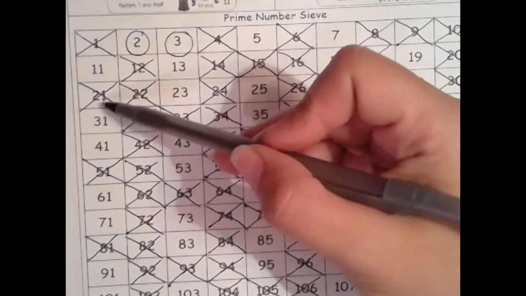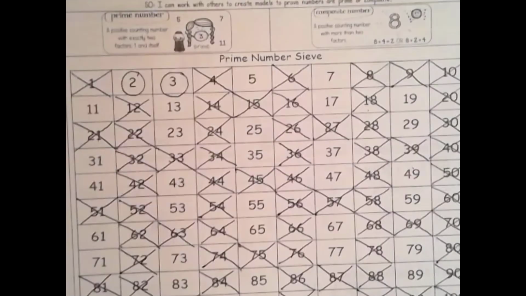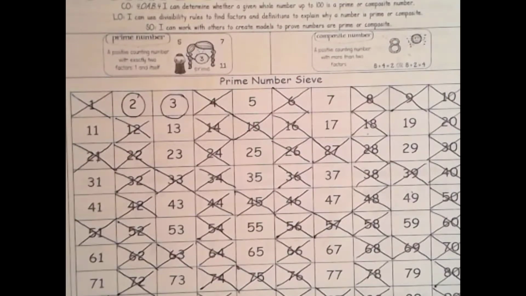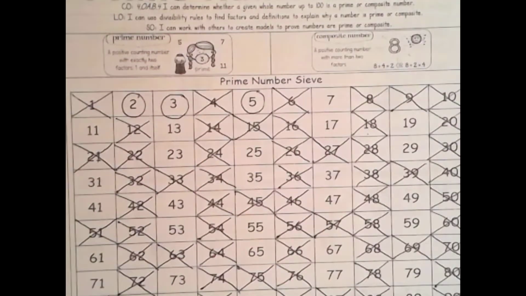We get the pattern repeating. But we've shaken out all the multiples of 3. Now we're going to do our next prime number, which is 5. It has only 2 factors, one and the number itself. 5s are easy because it either ends in a 0 or a 5.